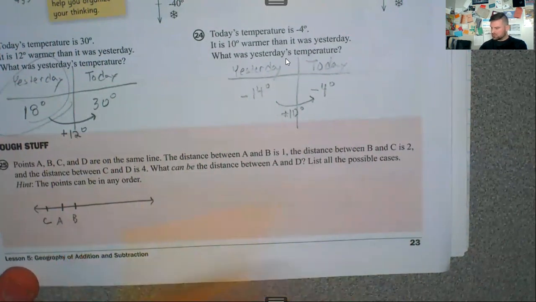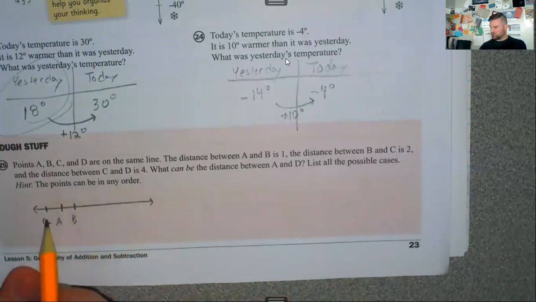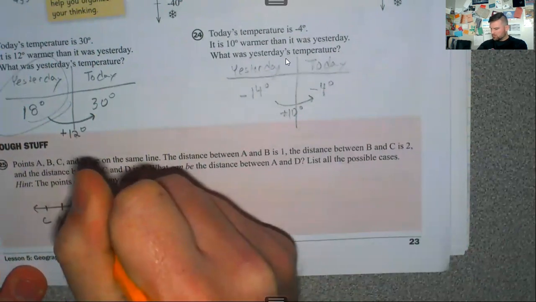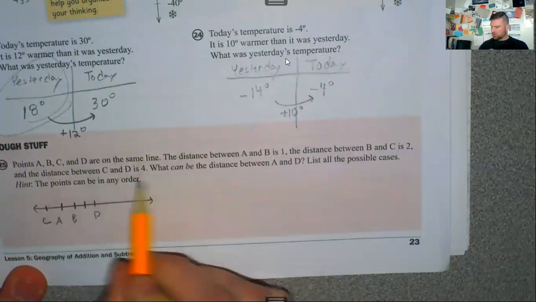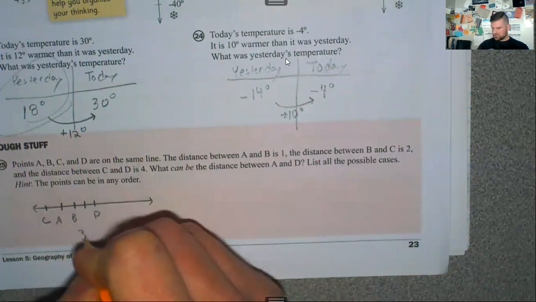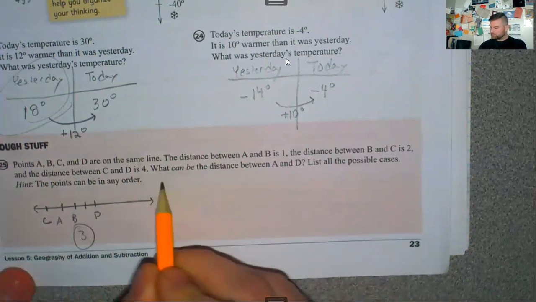And then it says the distance between C and D is 4. So then I could go the other way. 1, 2, 3, 4. So there's D. So what can be the distance between A and D? Well, A and D has 1, 2, 3. So in this case, it has 3. Can we find a different one?